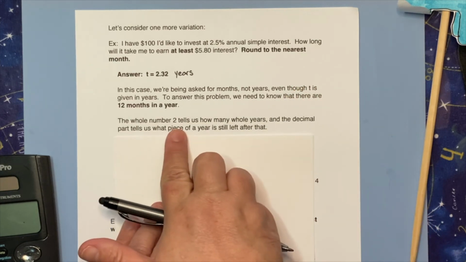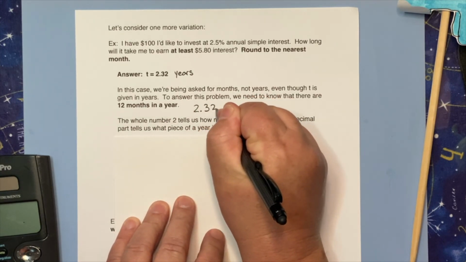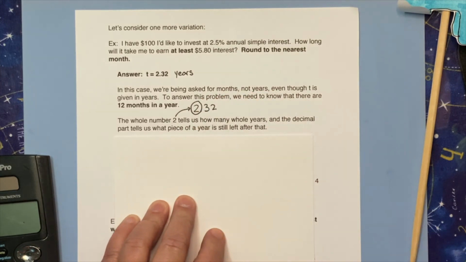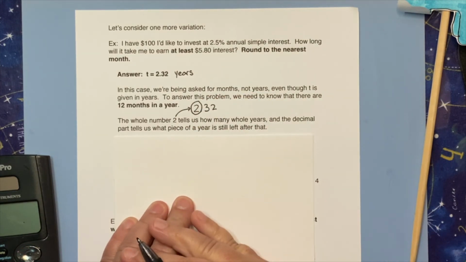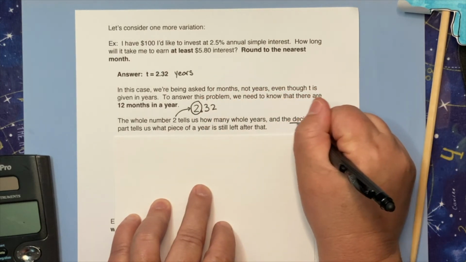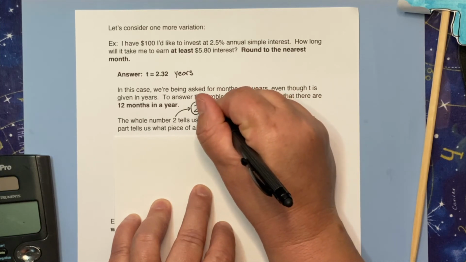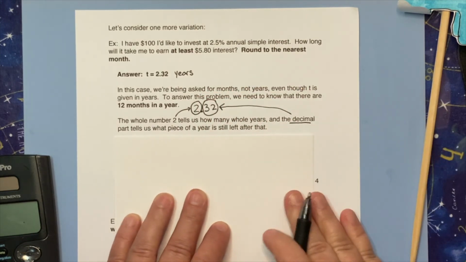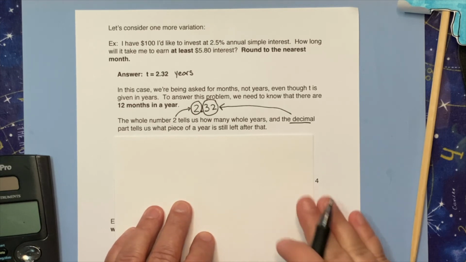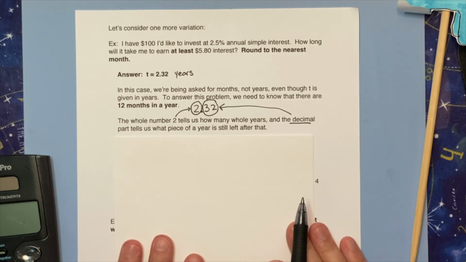The whole number 2, out of the 2.32, tells us how many whole years. And the decimal part, the 0.32, tells us what piece of a year is still left after that. So it's 2 years and then this little piece of a year.